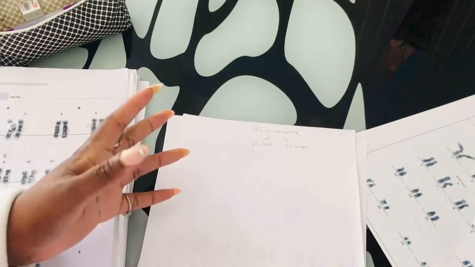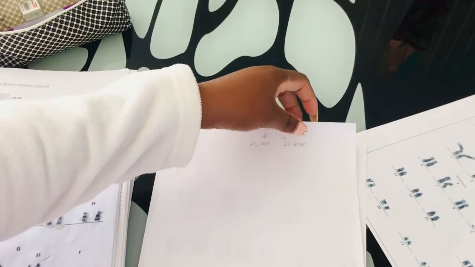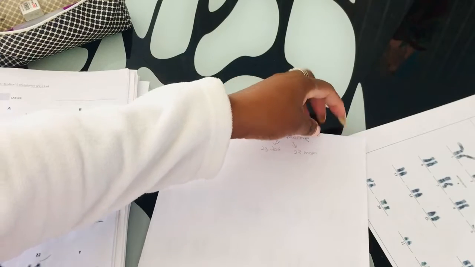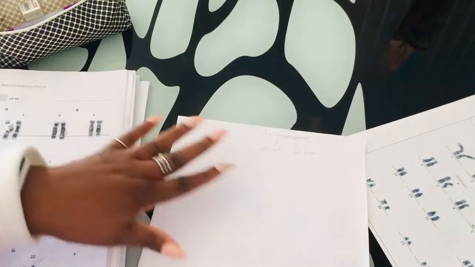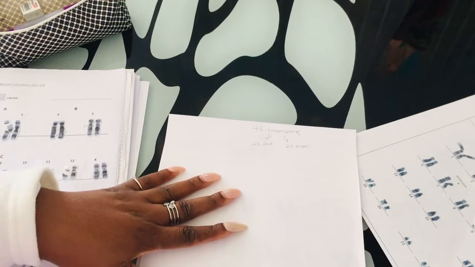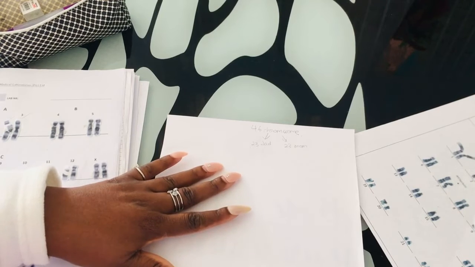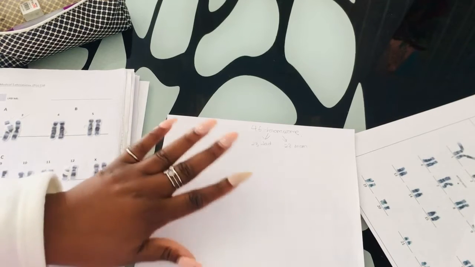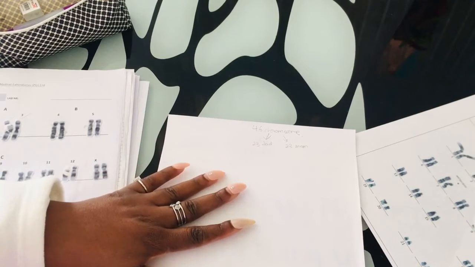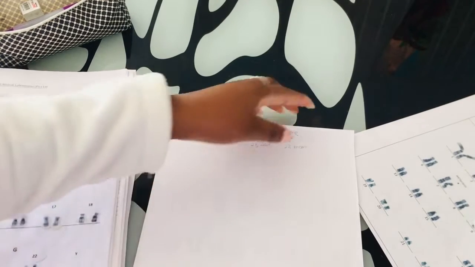Karyotyping is a test that we do in the cytogenetic lab, where we look at all the genes in a single individual, trying to assess if there's any change in the chromosome arrangement, any rearrangement of the chromosomes, whether it changes the structure or the function.